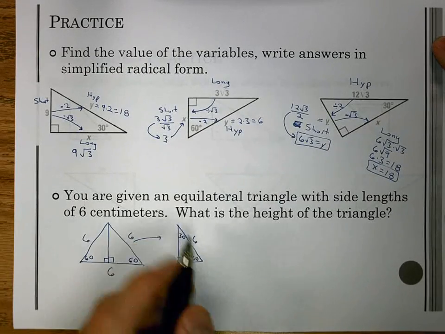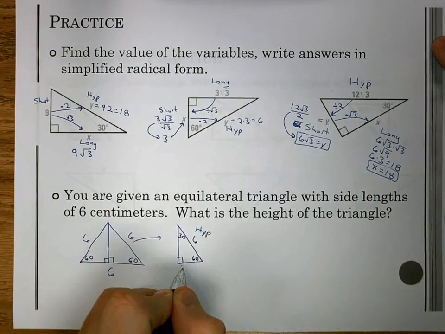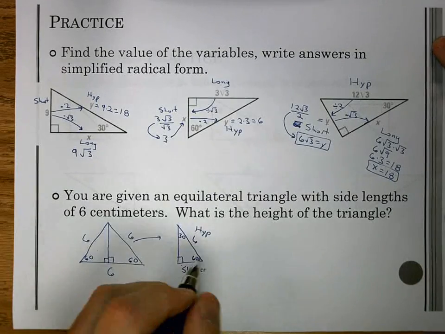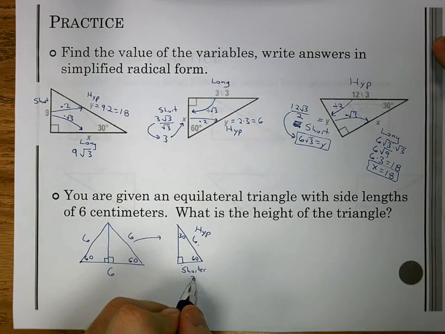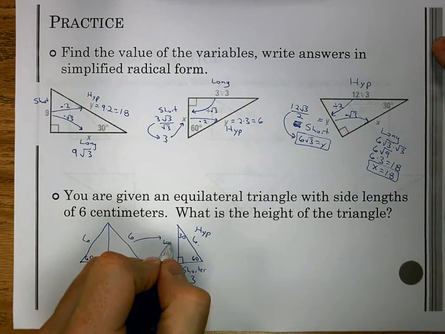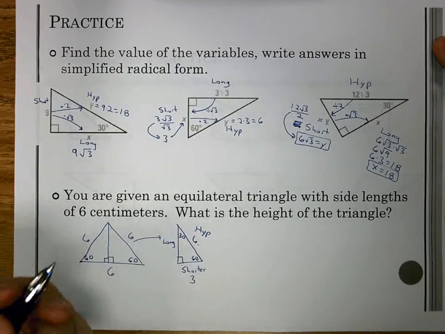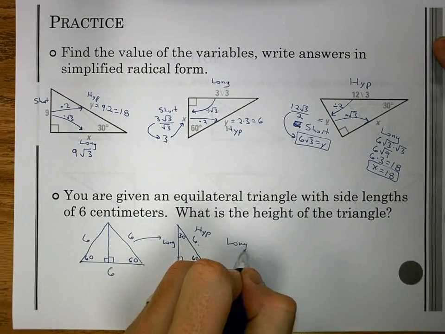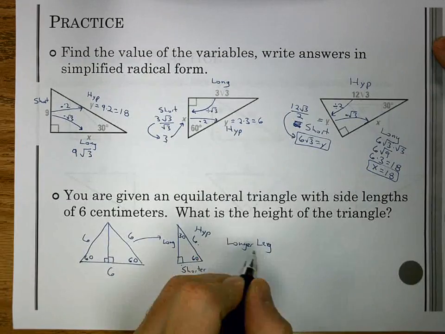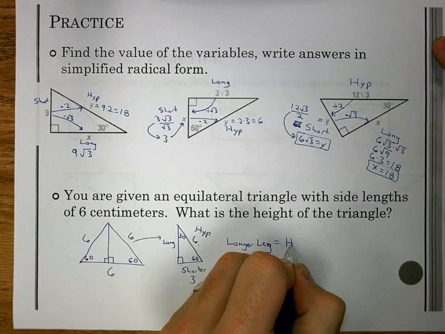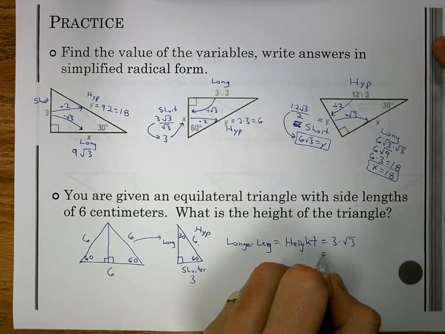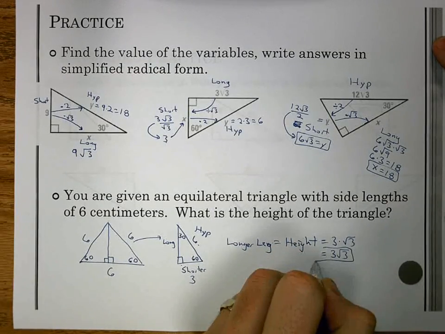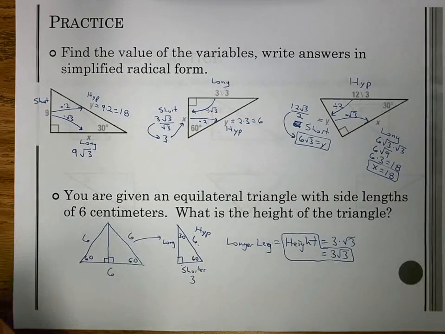This is the hypotenuse. We need the shorter leg. Well, we said earlier the shorter leg is half the hypotenuse, so that's 3. Then to get from the shorter leg to the longer leg, we said we had to multiply by root 3. So for the longer leg, which is really our height, it's going to be 3 times root 3, or simply 3 root 3. So in that triangle, 3 root 3 would be the height of it.